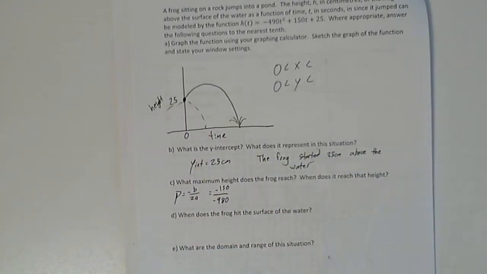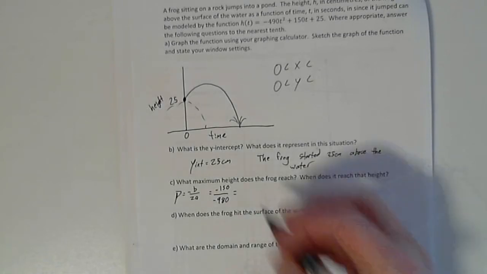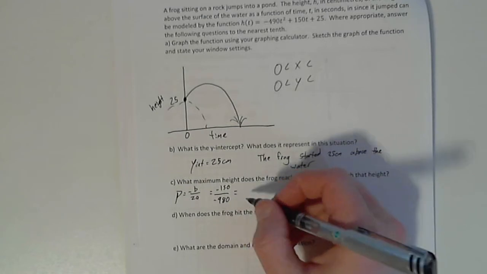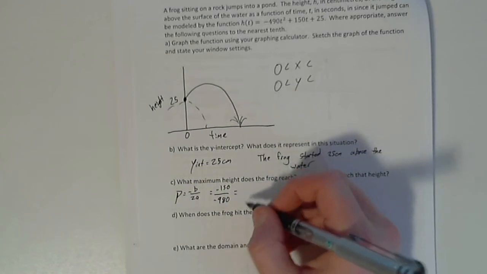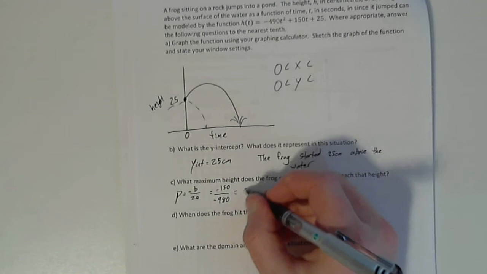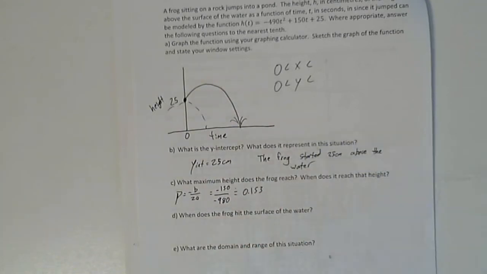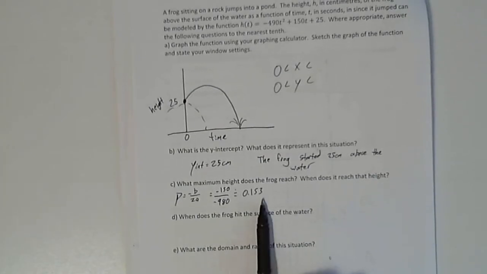Negative 980, so it's going to be a positive number. 150 over 980 is equal to 0.15. Negative b over 2a, yeah. Positive 0.153, roughly. So not very many seconds.